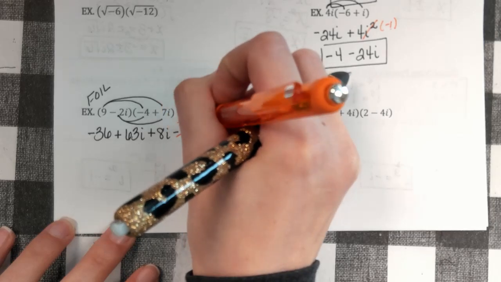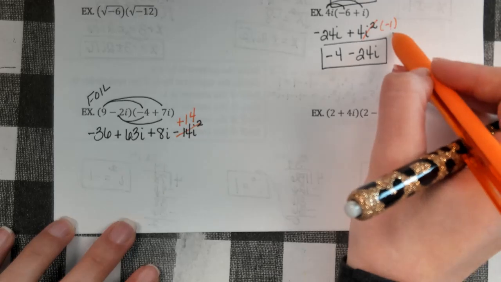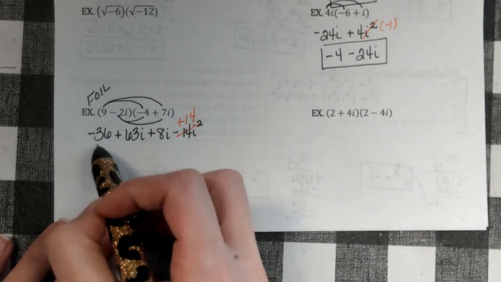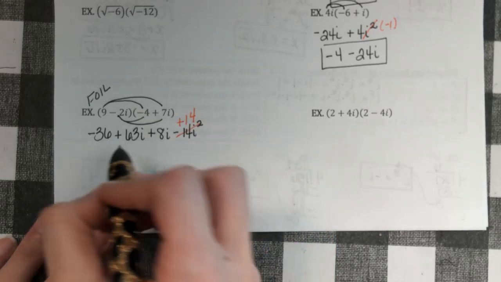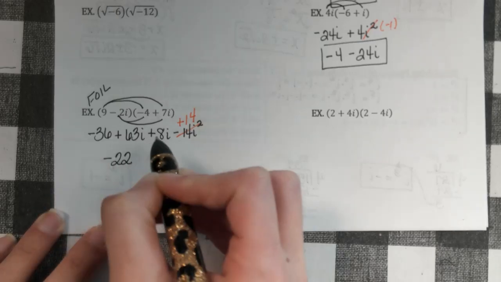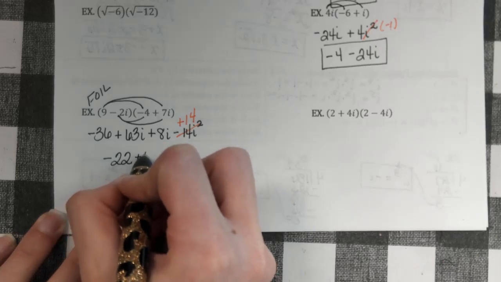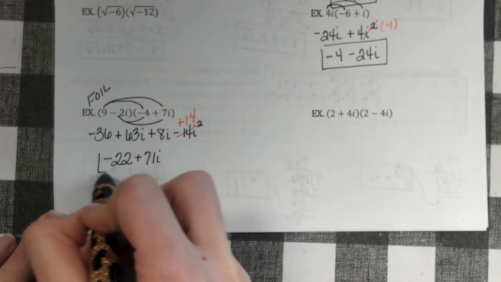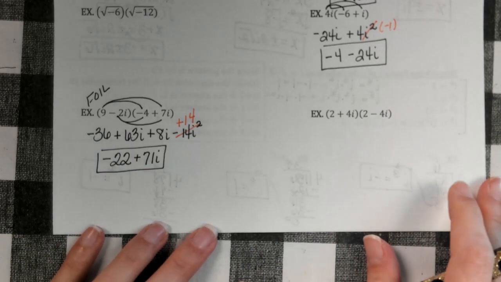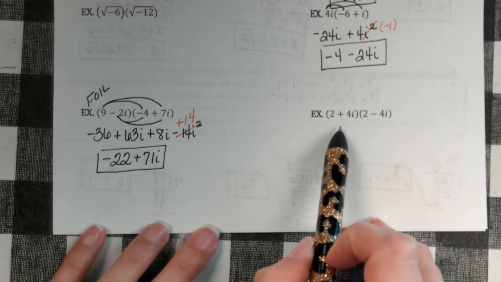A positive 14. I'm okay if you scratch it out and make it a positive 14. Or you can just scratch out the i squared to be a negative 1. It doesn't matter. I typically do this. Okay? So then negative 36 plus 14 is going to leave me with what? Negative 22. 63i plus 8i is going to give me 71i. So negative 22 plus 71i. So then my next one, I want you to do.